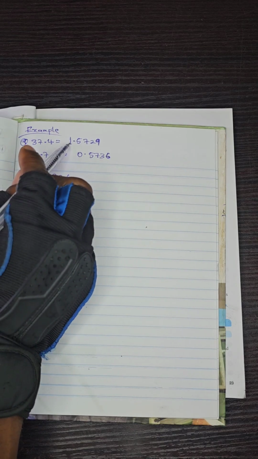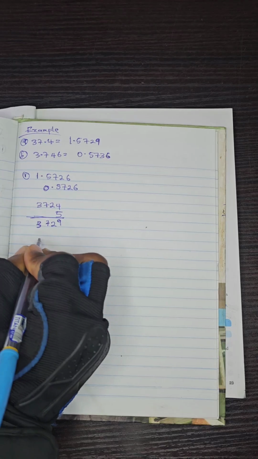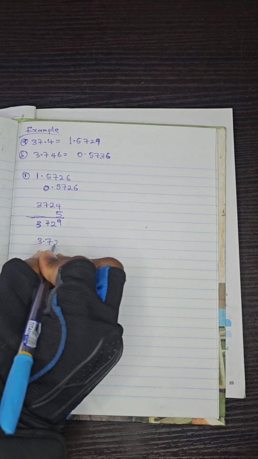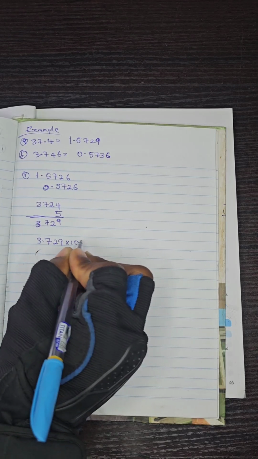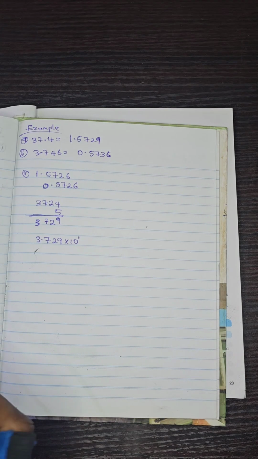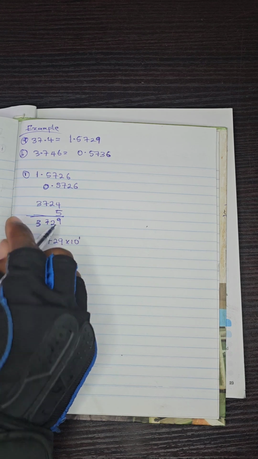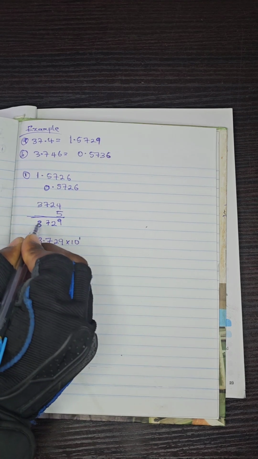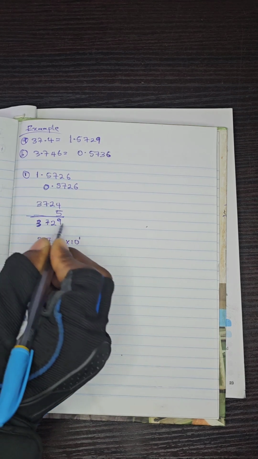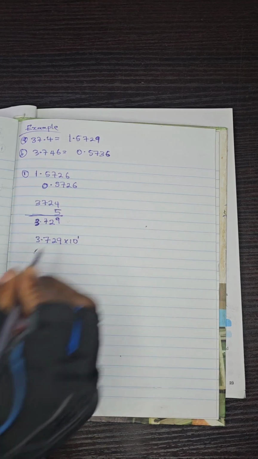Remember what I told you about how you can finally make use of the characteristic. The characteristic here is 1. So just assume this is 3.729 times 10 raised to the power 1. I told you the best way to get it is, when you get your answer, put it in standard form: put the dot after the first digit and multiply it by 10 raised to the power of the characteristic.